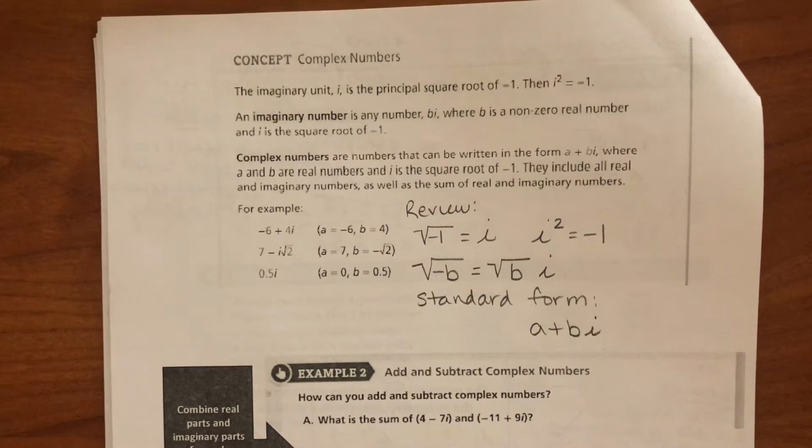So today we're going to look at a few learning targets. We are going to now use these imaginary units, and we're going to apply some operations. So we're going to look at addition, subtraction, and multiplication.